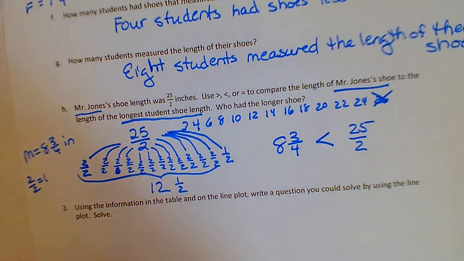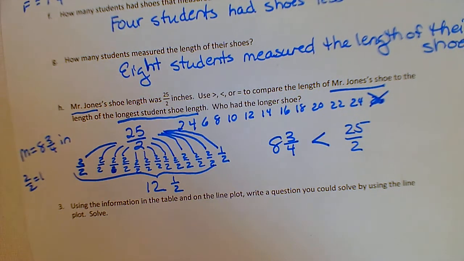Okay, let's look at number 3. I'm not going to do number 3 with you guys. You guys are welcome to do that on your own. When you're doing the problem set, you just get to make up your own question. I could talk about the difference between the longest and the shortest shoes or anything else that I can think of that hasn't been asked yet.